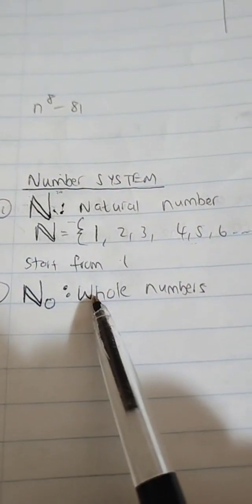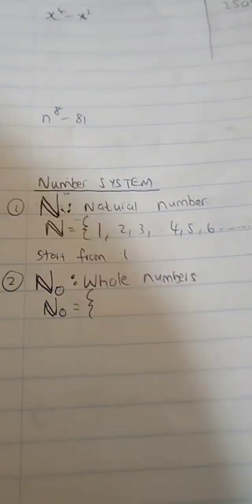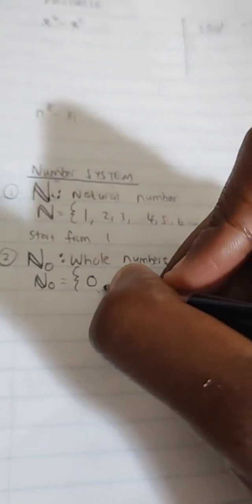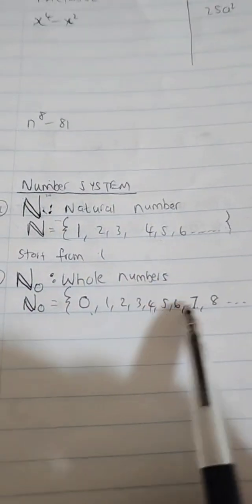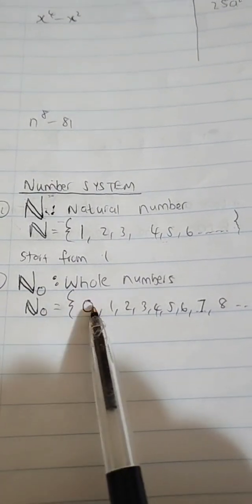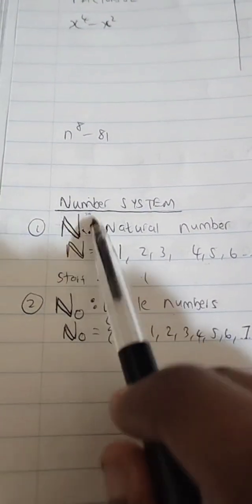Yes, these are whole numbers. What are whole numbers? Whole numbers, guys, are numbers that start from 0. They also increase by 1, and as they increase by 1, they go all the way to what we refer to as infinity. So this symbol means whole numbers. That symbol means natural numbers.